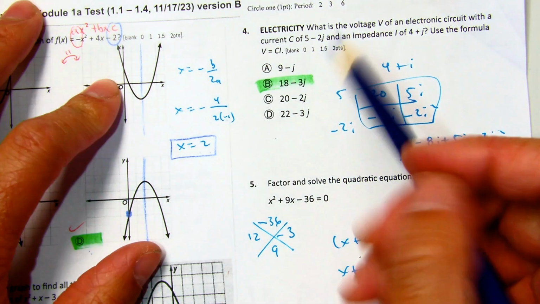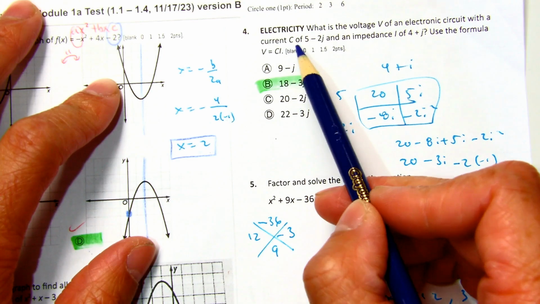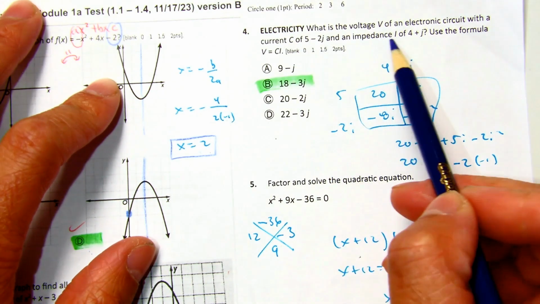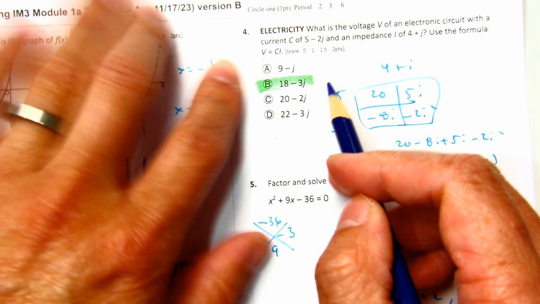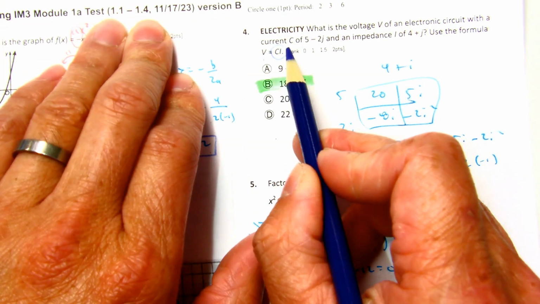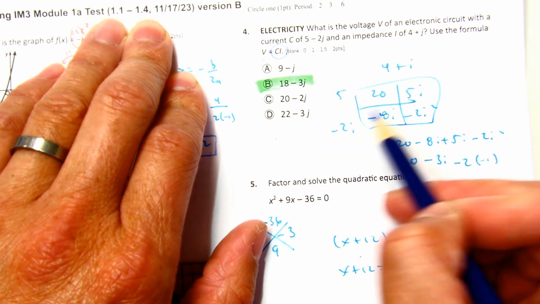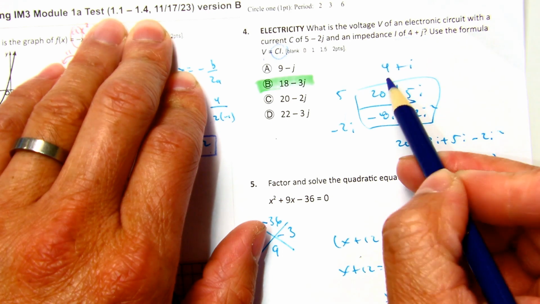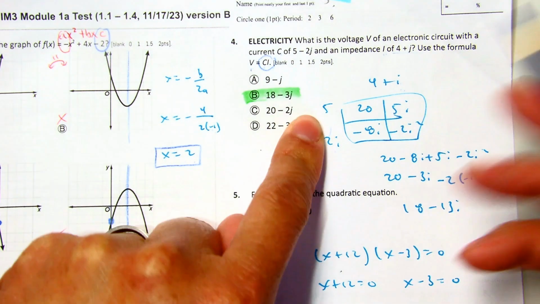Question number 4, electricity. What is the voltage V of an electric circuit with current C of 5 minus 2j and impedance L of 4 plus j? Use the formula V equals CL. So you'll notice that you are multiplying C times L. 5 minus 2j times 4 plus j. Now in class we didn't use a j, we used i's. So now we just multiply.